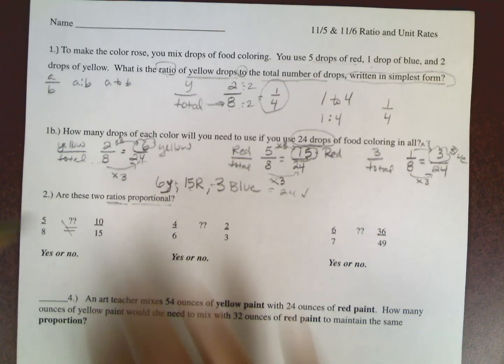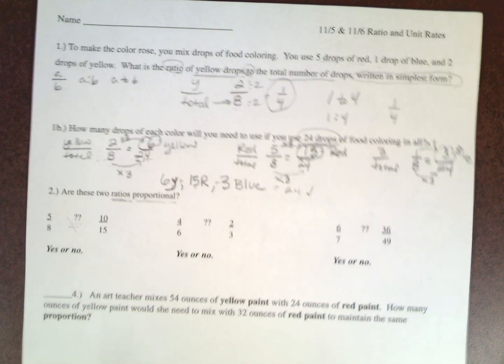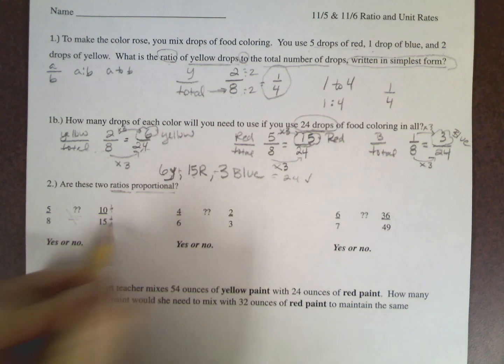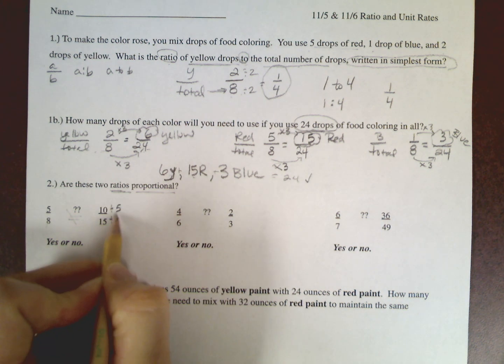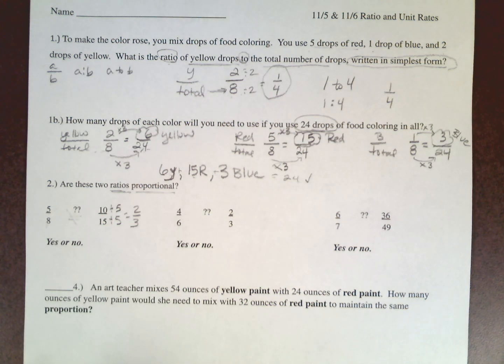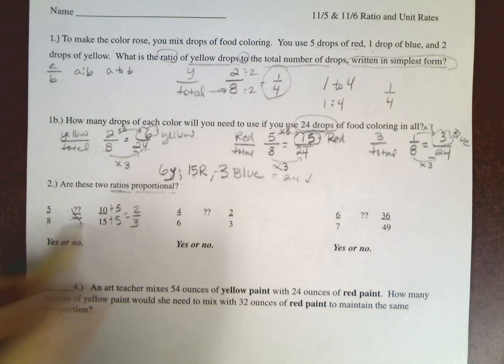So let's think about two ways that we talked about the other day to do this. One is you could reduce your fraction, okay? So I could reduce 10 over 15. 5/8 is already in simplest form. The only factor that they share is a 1. So in this case, I can reduce by 5, and that gives me 2/3. So one way is to reduce. 2/3 is not equal to 5/8. So I know I can go back and put that not an equal sign there.